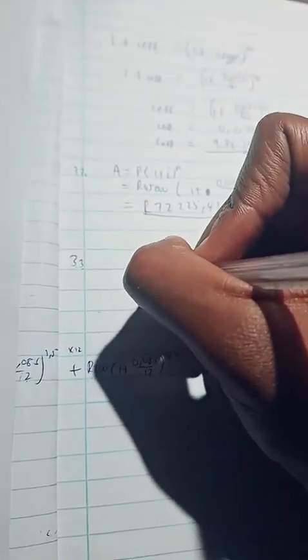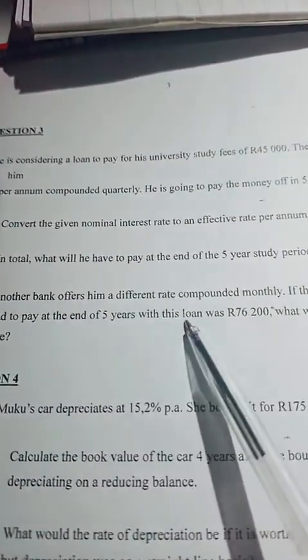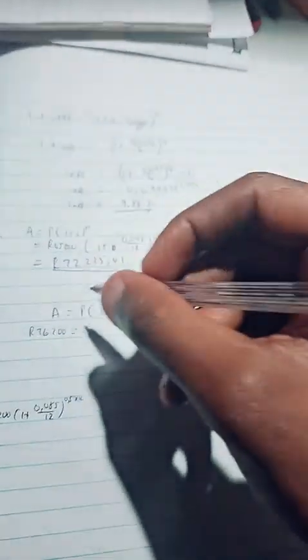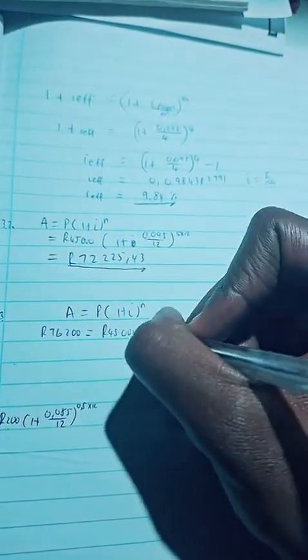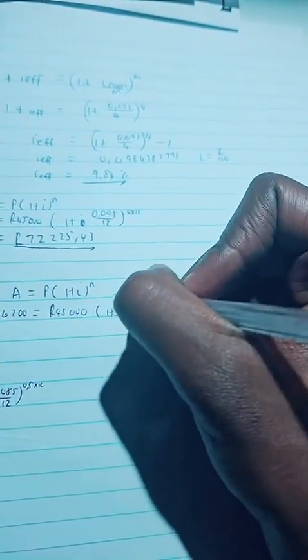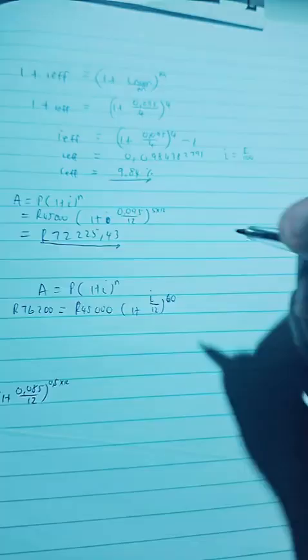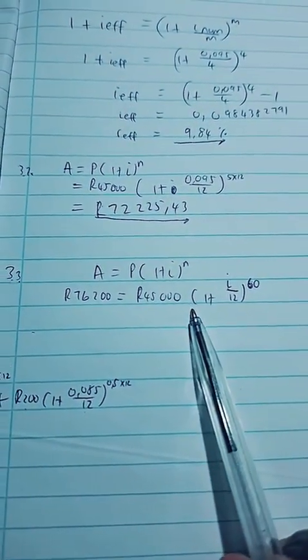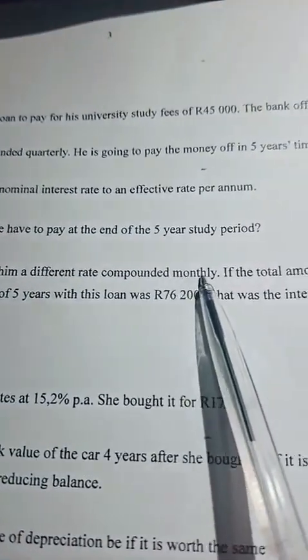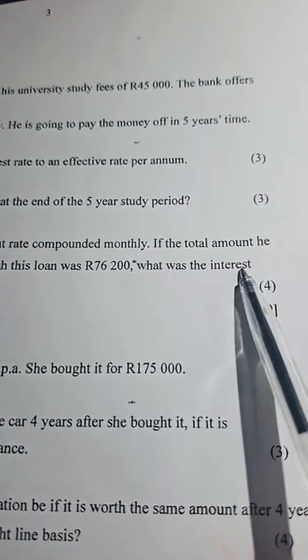So we have 76,200 is equal to P, the loan, which is still 45,000, times 1 plus i over 12, to the power 5 times 12, so that's 60. What was the interest rate?